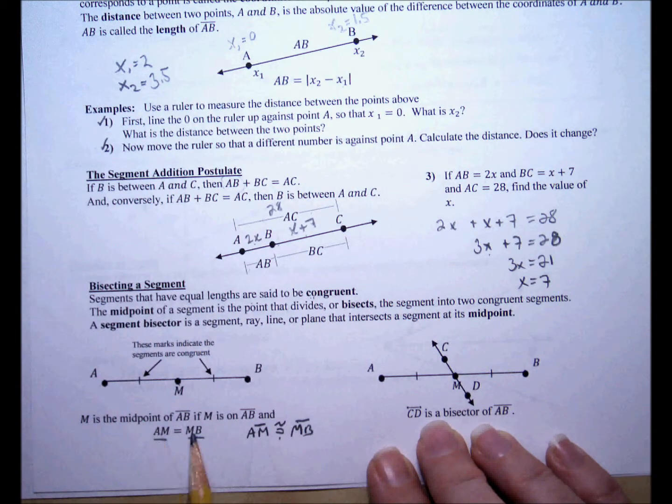What we're getting at here is that M is the midpoint and it bisects the segment into two equal pieces such that this is true.